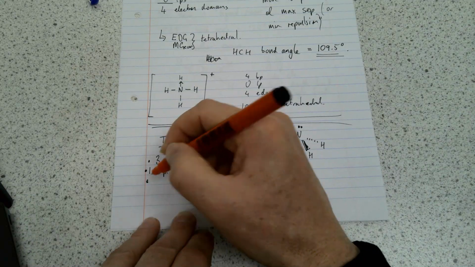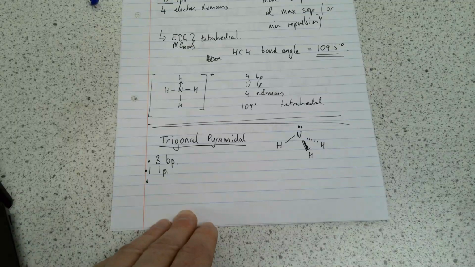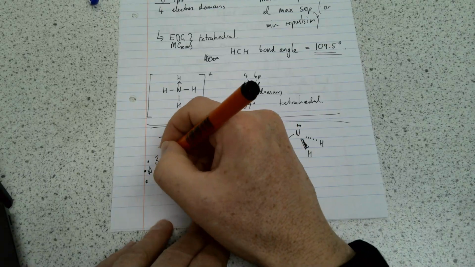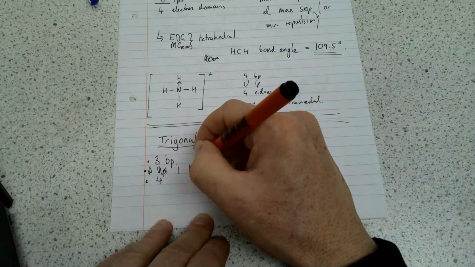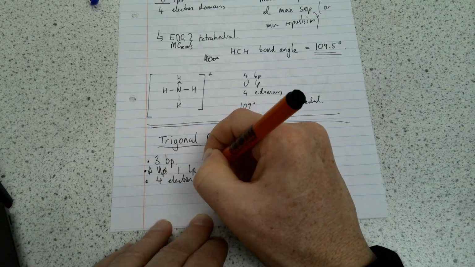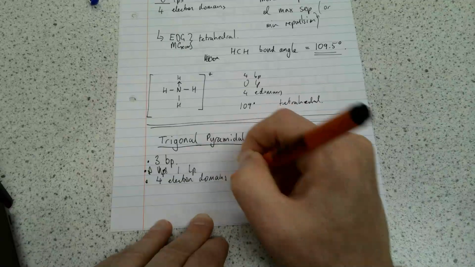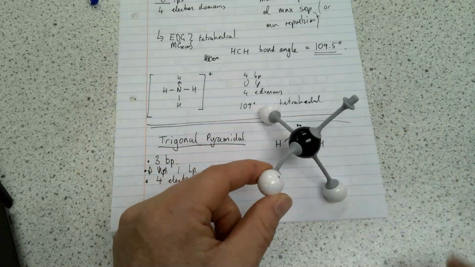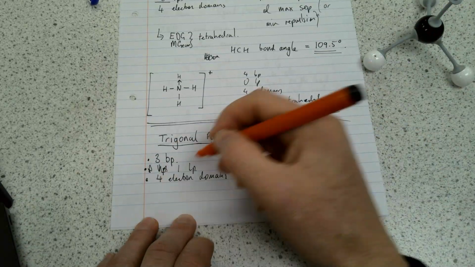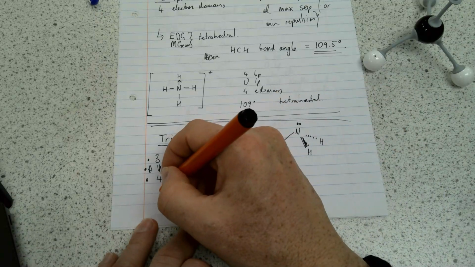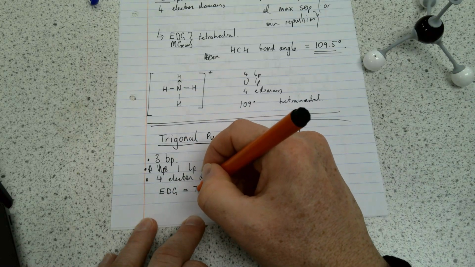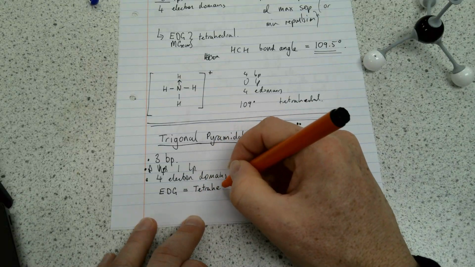So how many in total electron domains are there, please, with fingers? So we just add those together. We've got 4. So 1 lone pair, and a total of 4 electron domains. And that means the electron domain geometry is exactly the same as before. Electron domain geometry is therefore equal to tetrahedral. It's not changed. Tetrahedral.